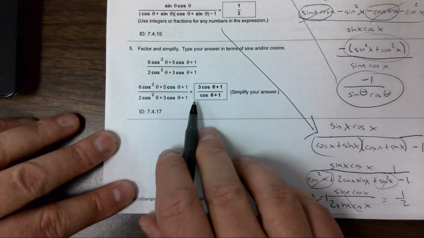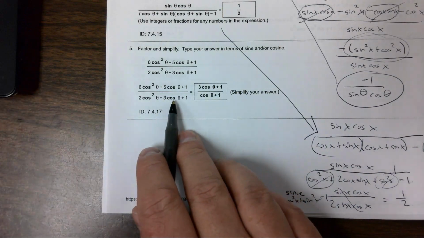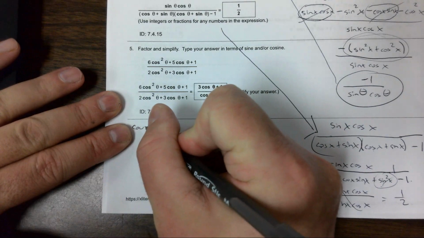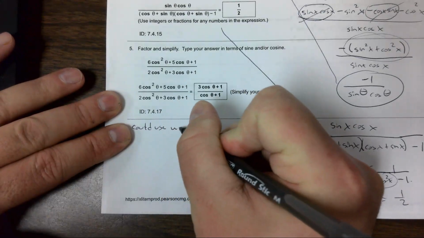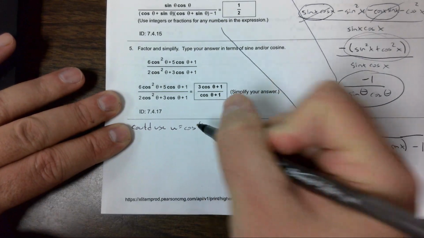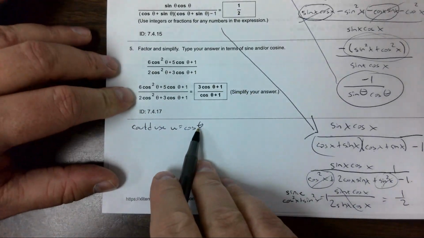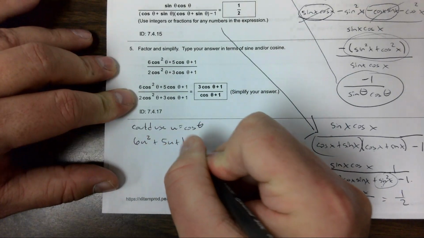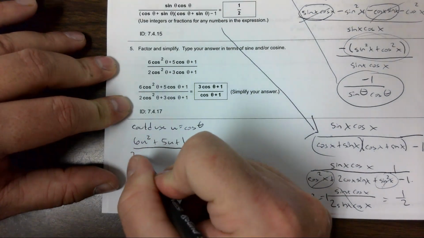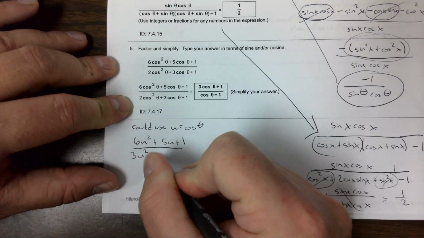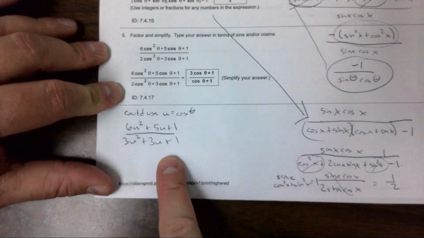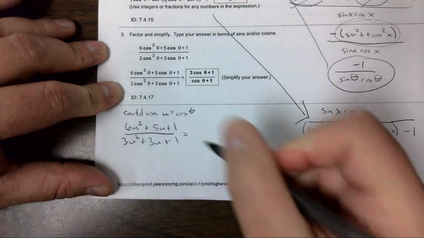Now on this one, you're going to have to factor, and if you want to use u equals cosine theta, so it's 6u squared plus 5u plus 1 over 3u squared plus 3u plus 1. If you don't want to use u, you can. You don't have to, do whatever is best for you.